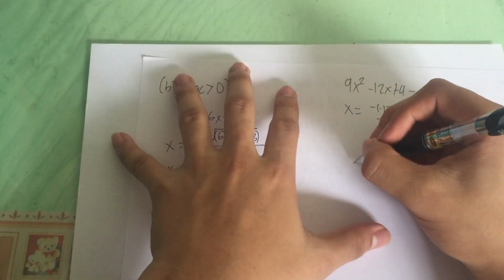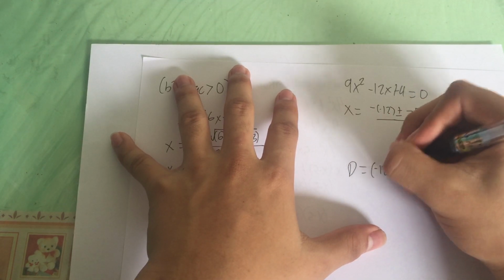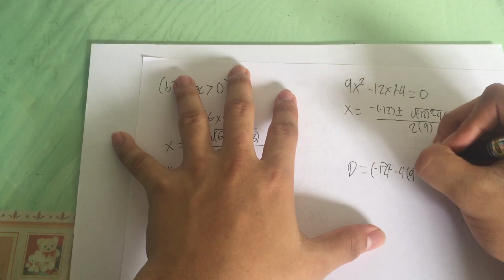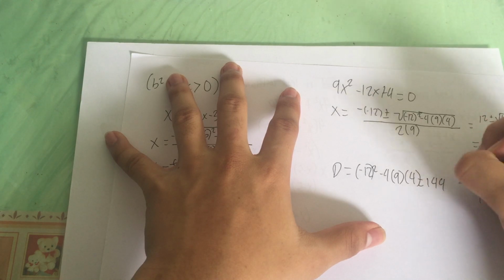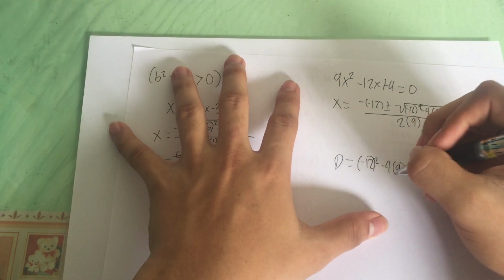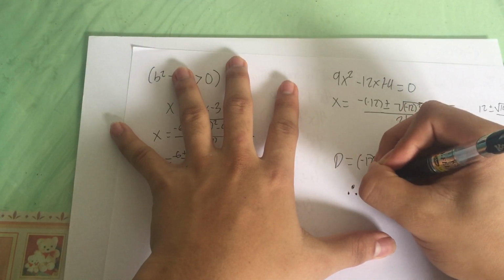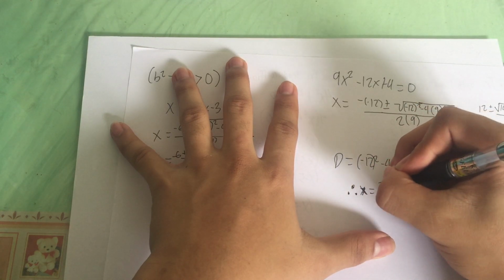And negative 12 to the power of 2 minus 4 times 9 times 4 equals 144 minus 144 equals 0. Therefore x equals 2 over 3.